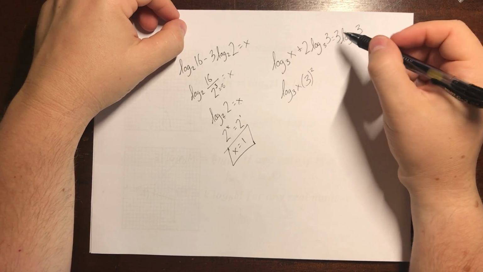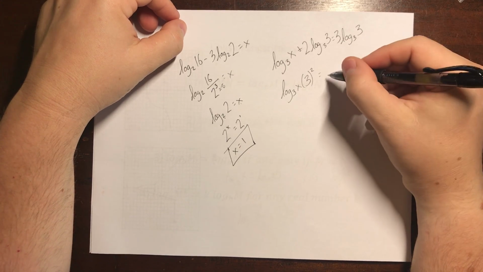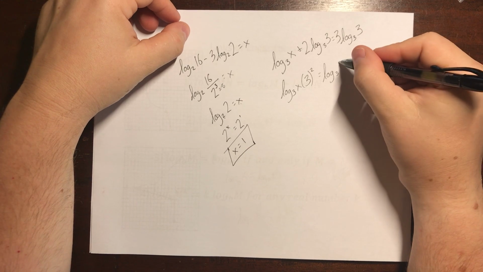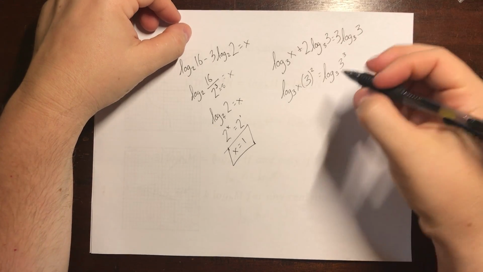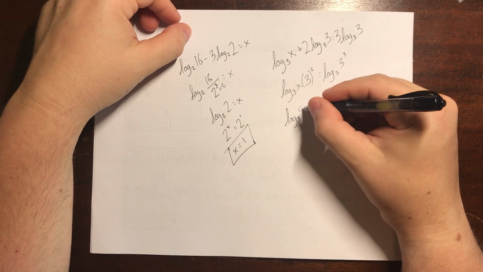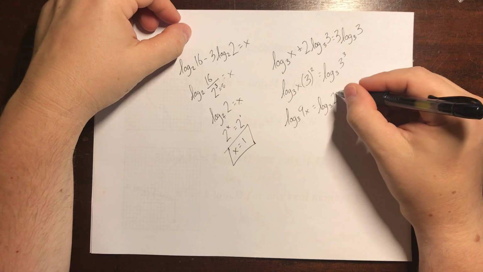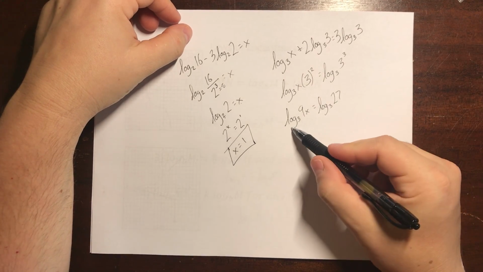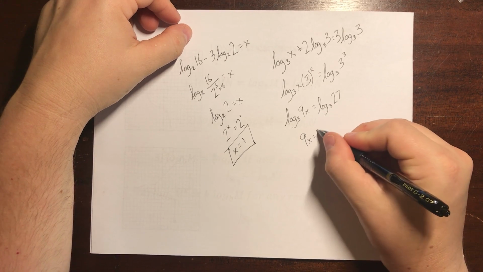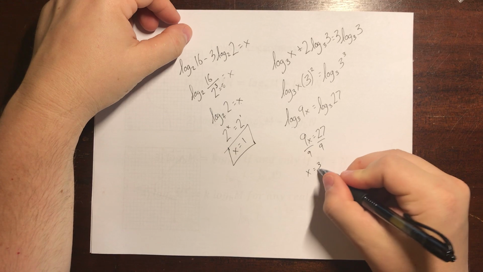These two are being multiplied because of the plus, and then this 3 is being squared because of the 2 in front. And then this is equal to log base 3 of 3 to the third. Let's condense this. Log base 3 of 9x equals log base 3 of 27. And remember, if we have two logarithms with the same base, we can set these equal to each other. So we can say 9x equals 27, divided by 9, x is equal to 3.